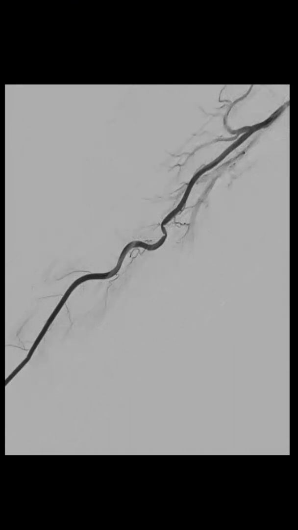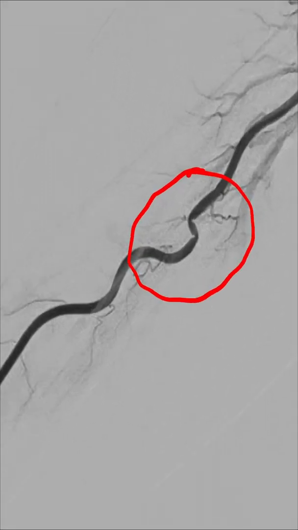Now we'll come to the patient who underwent a DSA through the radial route. What is this? Right radial. So this is one reason why we say always do an angiogram before proceeding further. Here what do you see? There is a small kink here. If you enlarge it further, you can see that there is a kink in the radial artery.